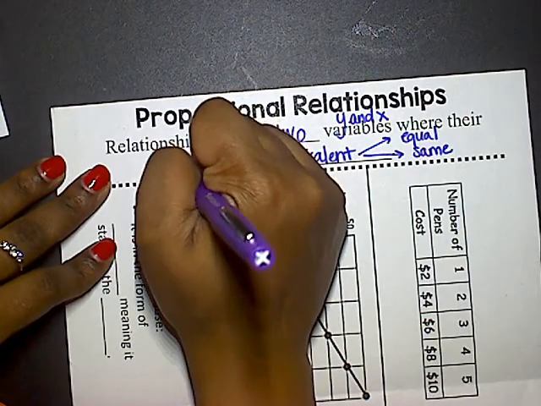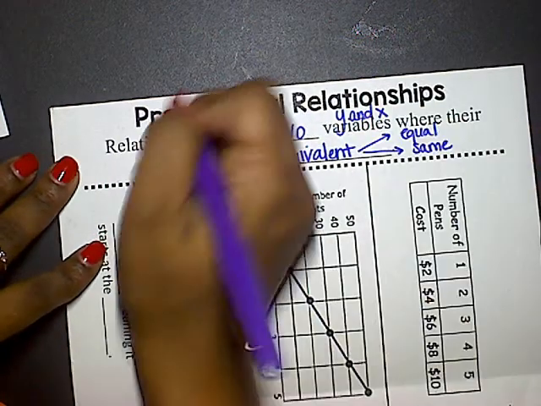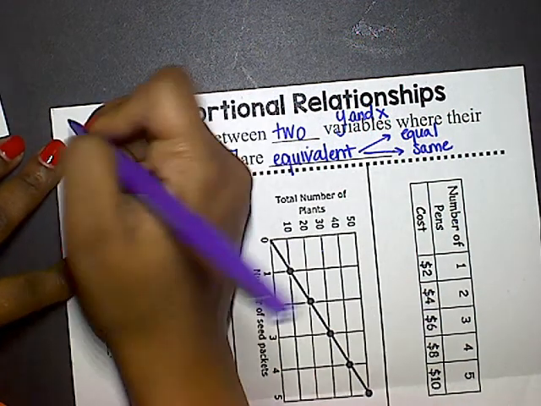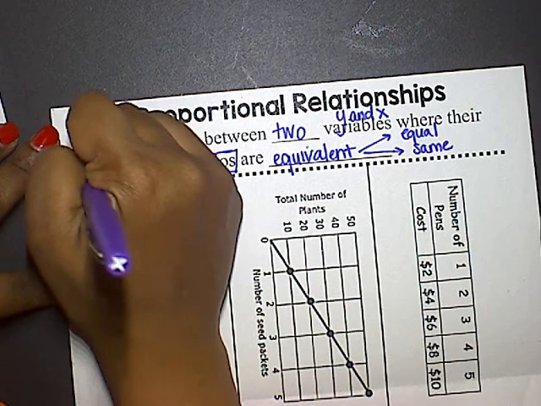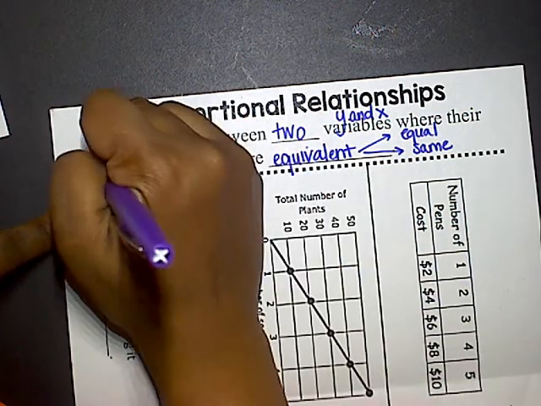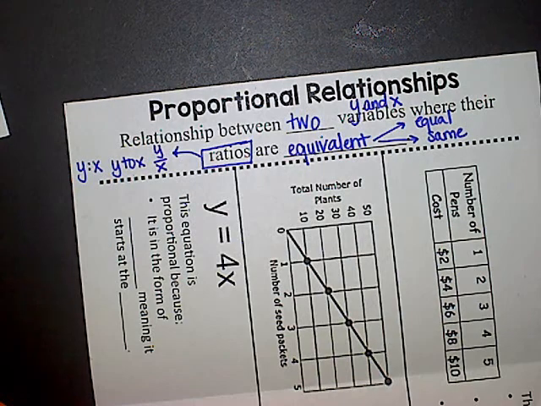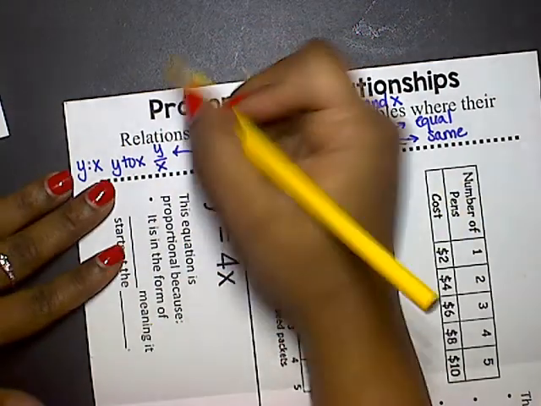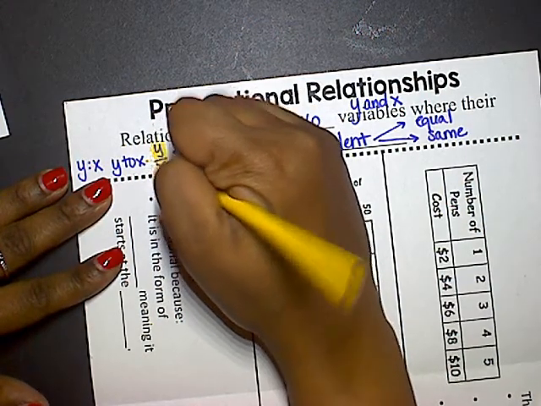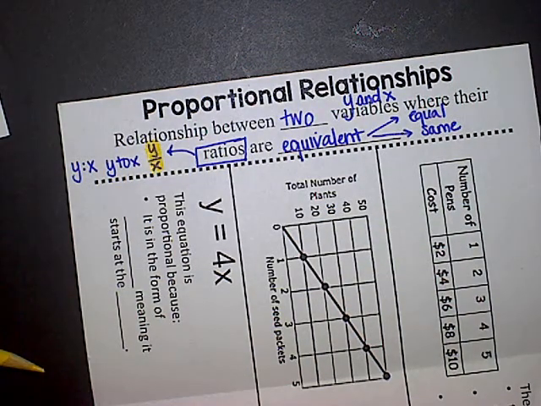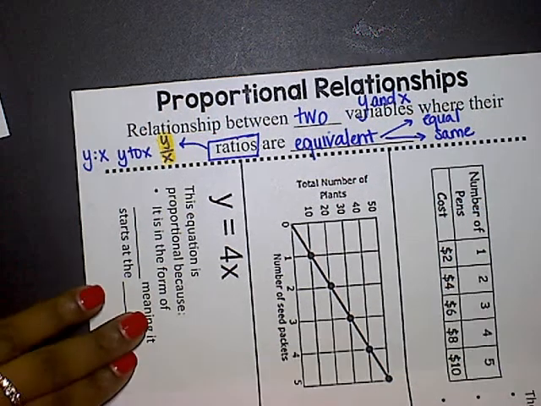And then when we think about proportional relationships and ratios, we know we're comparing two things. So the three ways we write ratios: we write y colon x, y to x, or the one we're going to use, y over x. We're going to be using this one a lot, so make sure you get it down. Okay? So that's just our definition. In short, it just means we're comparing y and x, those ratios that we create, and we're going to see if they're equal throughout the entire graph, throughout the entire table, throughout the equation. Okay, so let's close it.